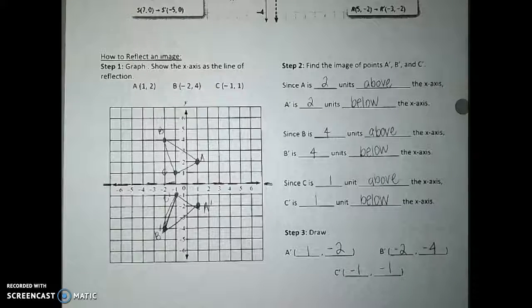So at this point we are finished with our notes. If you didn't get a chance to fill in all your notes, make sure that you do that. And once you're finished filling everything out, you can get started on your homework.